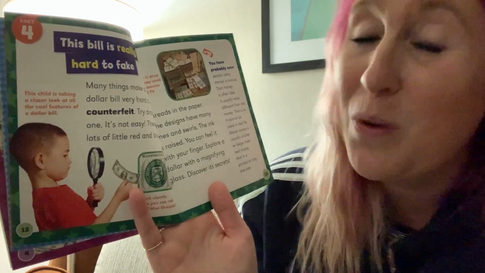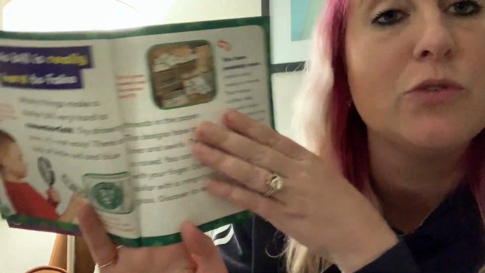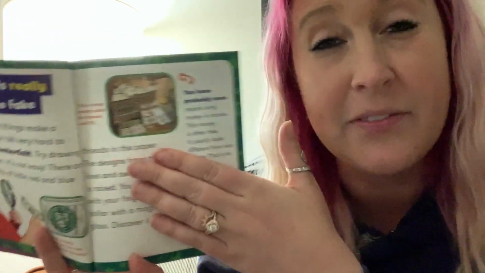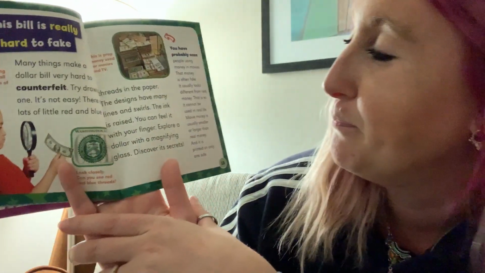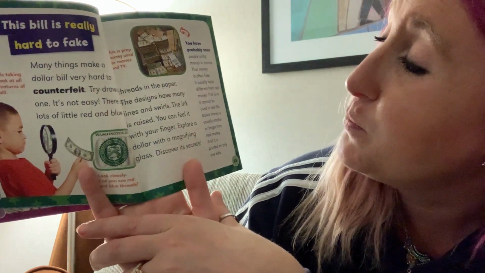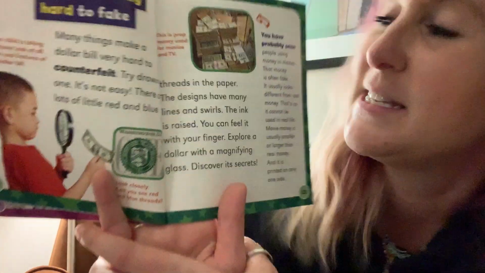The ink is raised. And if the ink is raised, that means if you put your fingers over it, like if you do it over a book, you can't feel the words unless you're reading in Braille. But if you put your fingers over a dollar bill, you'll be able to feel the shape on it, or feel fabric on it. It's raised. Explore a dollar with a magnifying glass and discover its secrets.